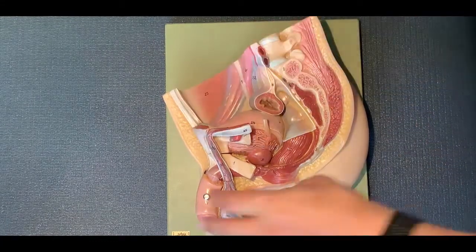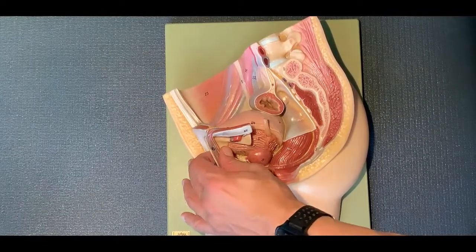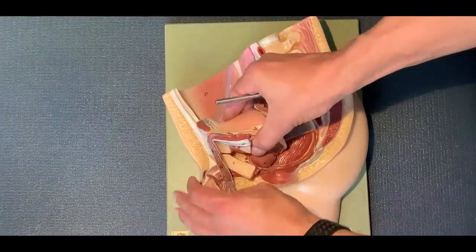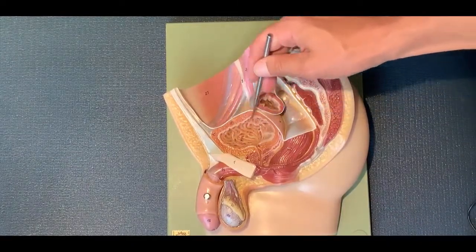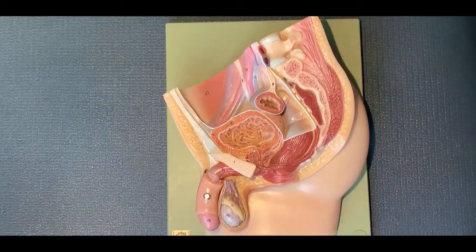Going to go ahead and remove part of this model so we can take a better look inside. So again, here we see the urinary bladder, or the bladder. Sperm is not viewable on this model. I already pointed out the corpus spongiosum.